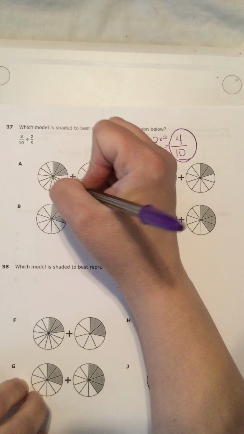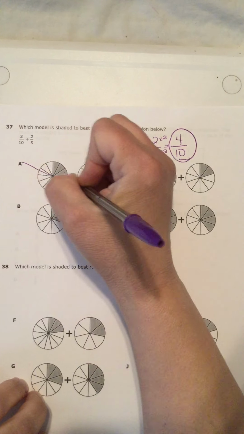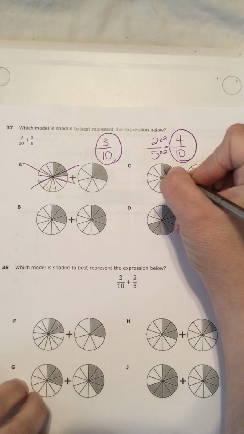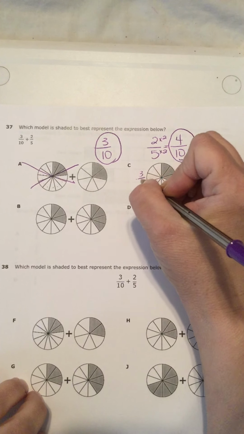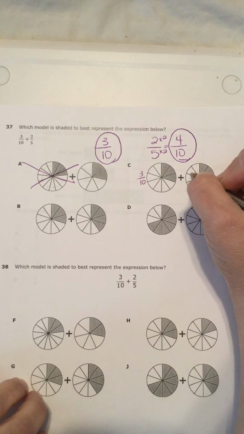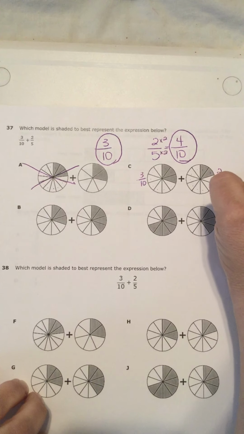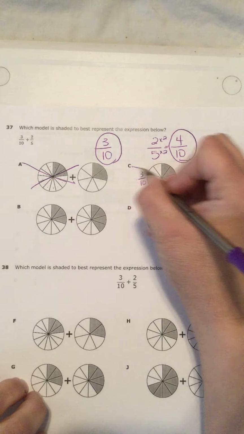1, 2, 3 out of 4, 5, 6, 7, 8, 9, 10, 11, 12, 13. That means A's out. 1, 2, 3, 4, 5, 6, 7, 8, 9, 10. Okay, that's 3/10. 1, 2, 3, 4, 5, 6, 7, 8, 9, 10. 2/10. That's 3/10 and 2/10. 2/5 is not the same as 2/10.